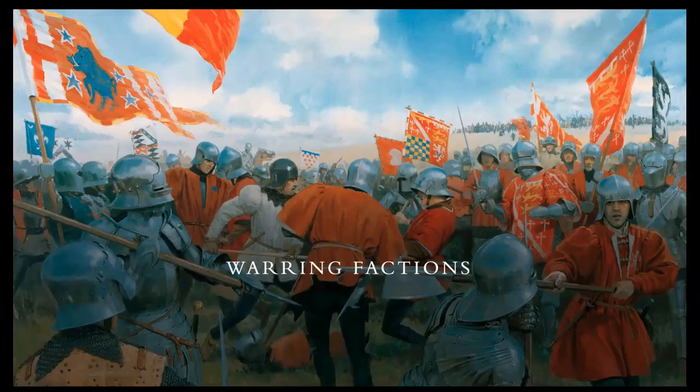So now we begin to get into York versus Lancaster and Henry Tudor. This is an artist's rendition of a battle during the Wars of the Roses. We can see here the Lancastrians and the Yorks.